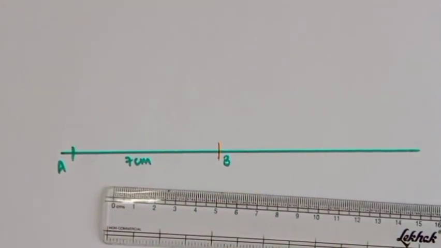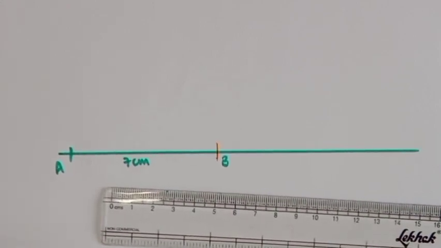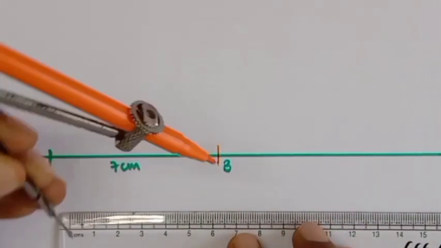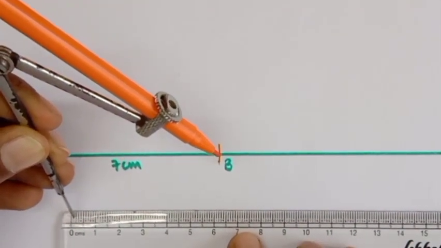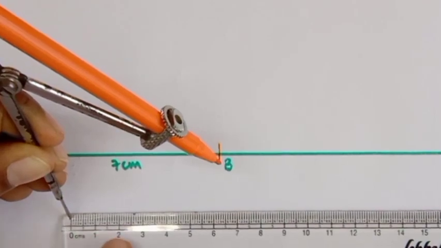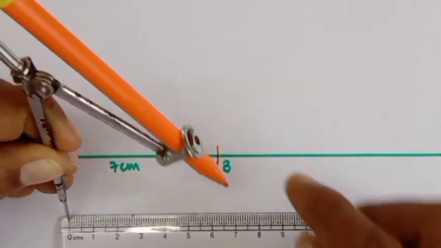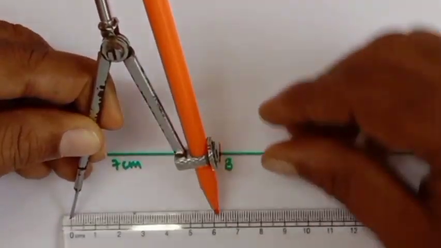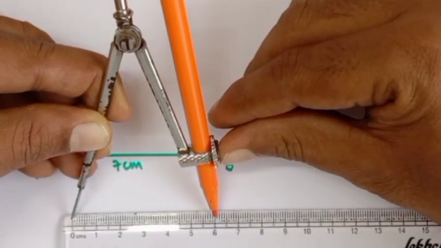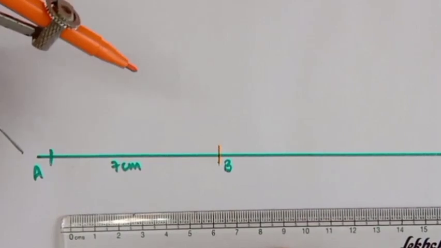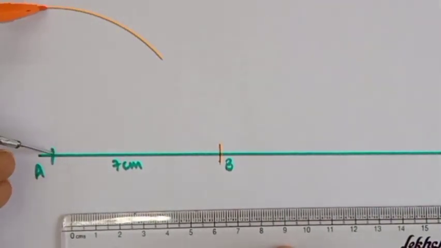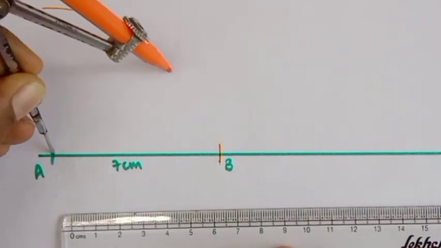And then afterwards I will be taking 6 centimeter. From 0, 1, 2, 3, 4, 5, 6. 6 centimeter is here, very close. Yes, it is 6 centimeter. And I will be cutting an arc from A, which measures 6 centimeter.